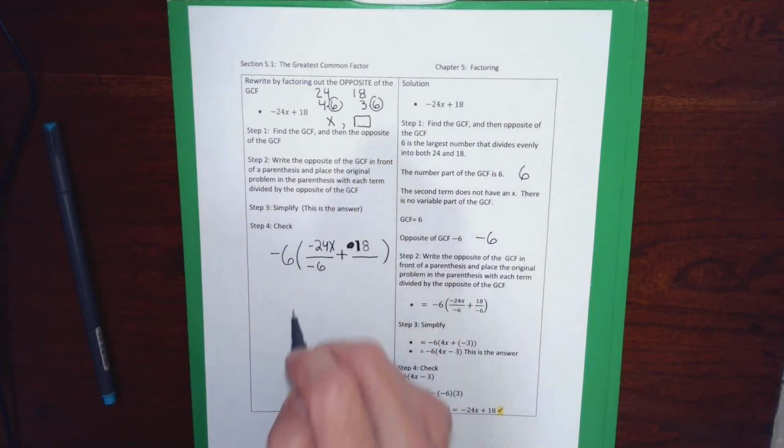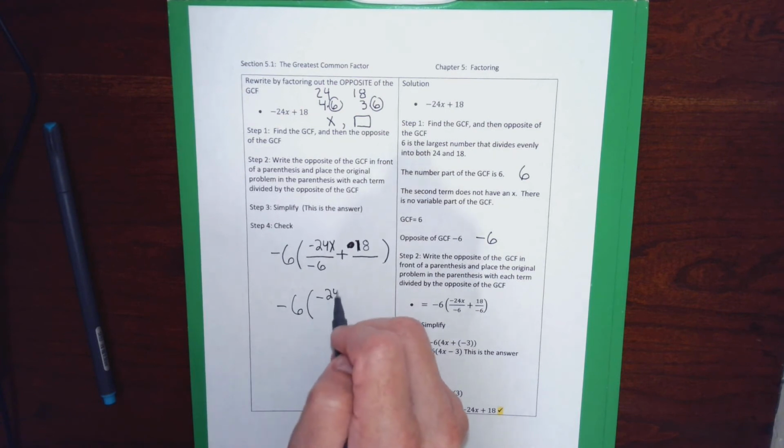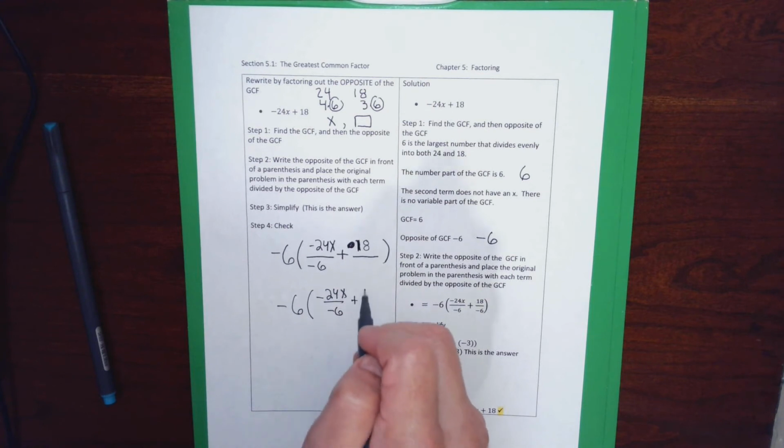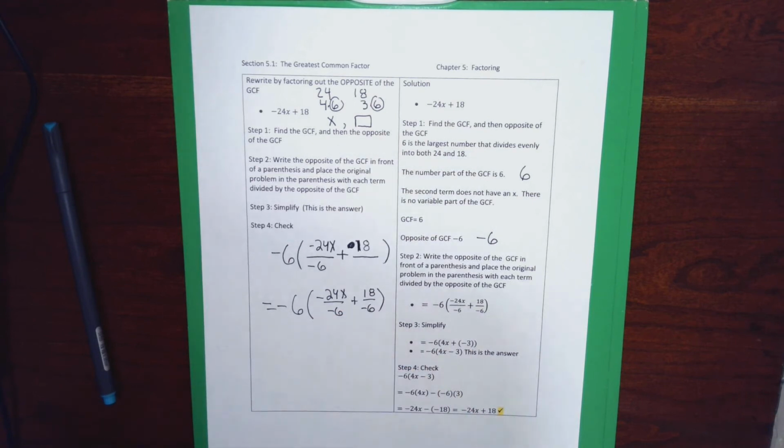I could actually do that. So that would be considered factoring out the greatest common factor, and now it's just reducing.